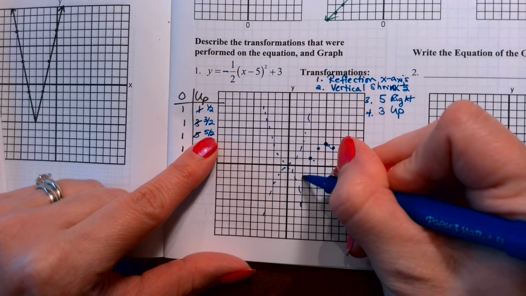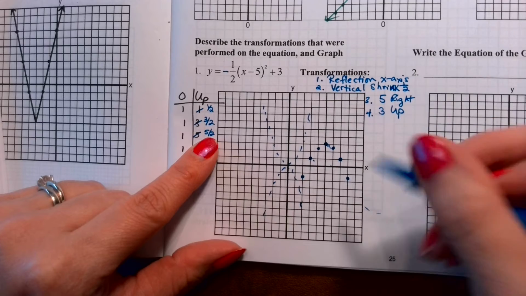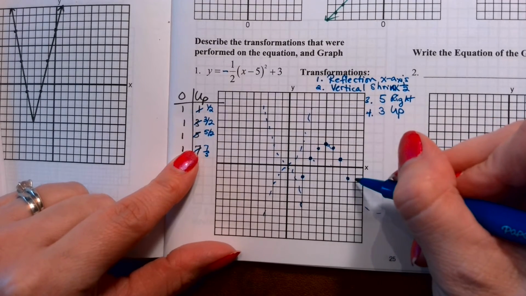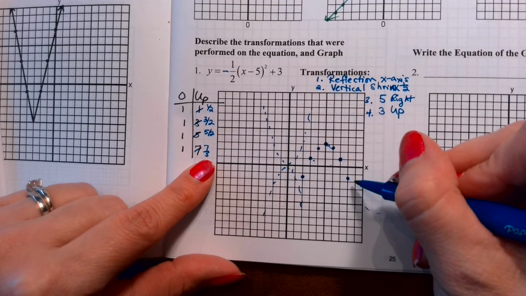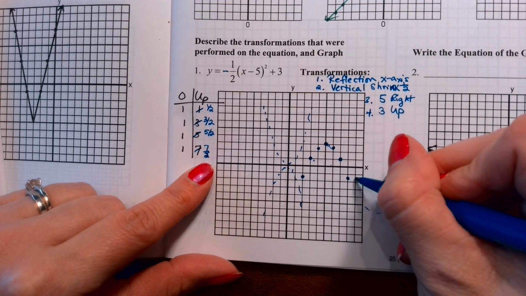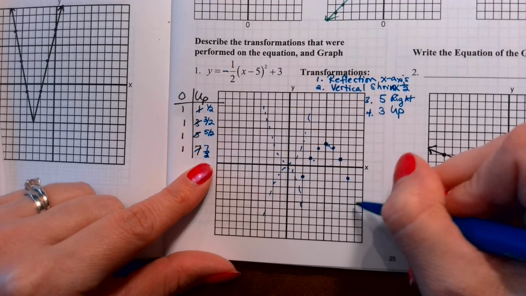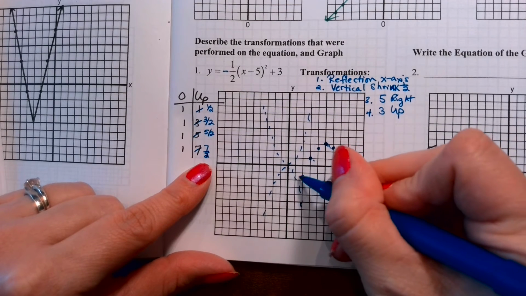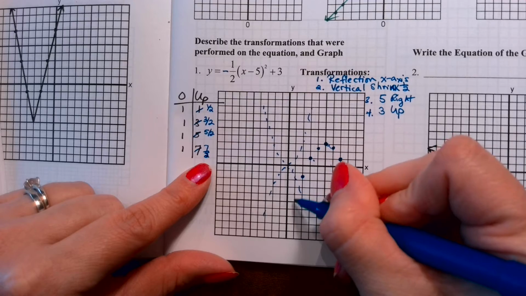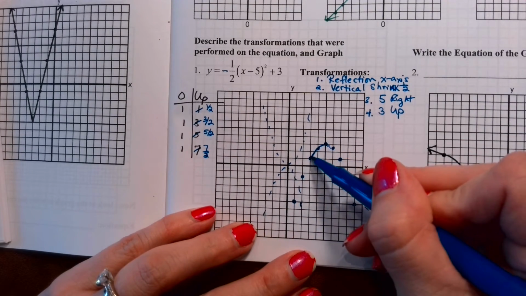Okay, so every other point will be on a corner of a box. All right, let's do it again. Over 1, down 7 halves. 7 halves is like 3.5. So the half fills the box, and then 1, 2, 3. Half, 1, 2, 3.